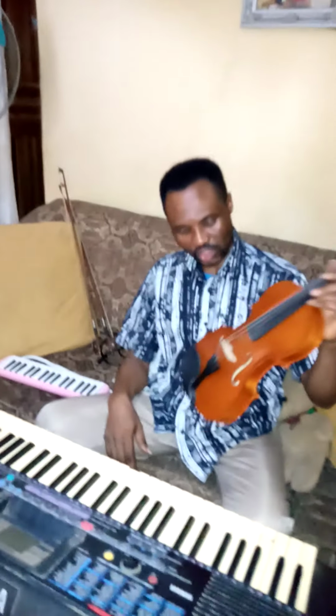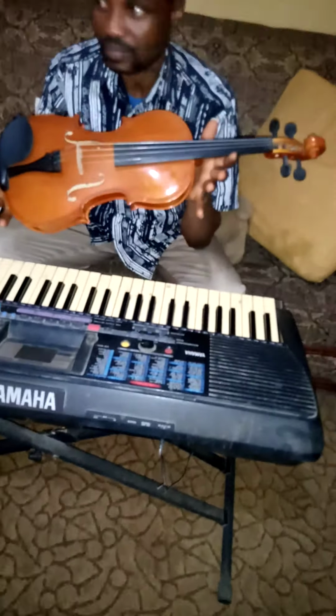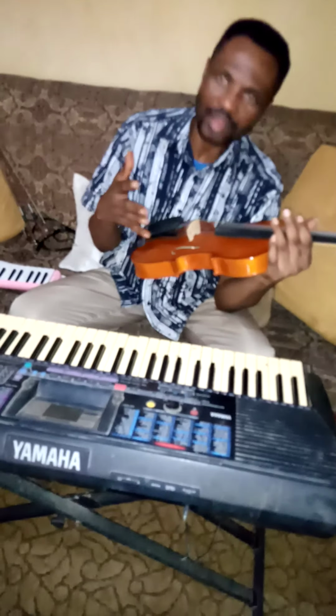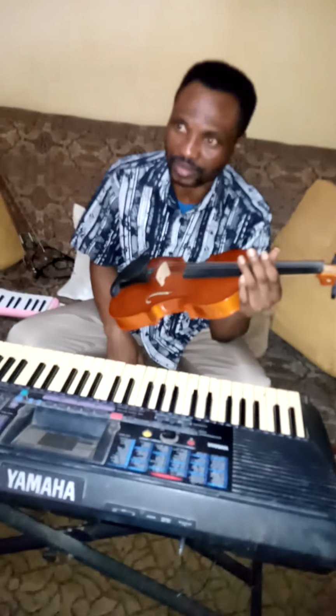So quickly, we just lay foundation on this violin. Today we're going to have an introductory class on the violin. We'll quickly talk about how it works, some of the parts of the violin, what you need to know about the violin, and subsequently we'll take it off from there.